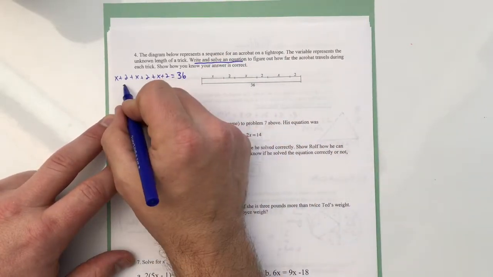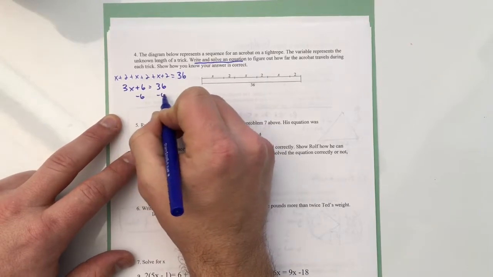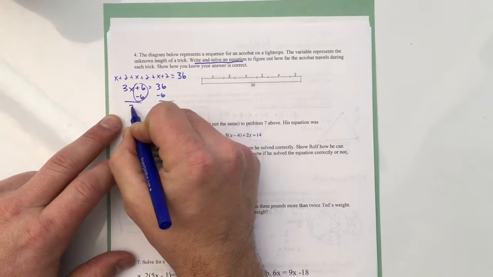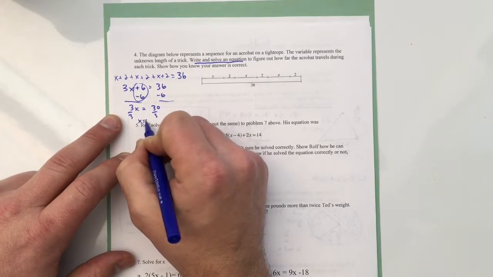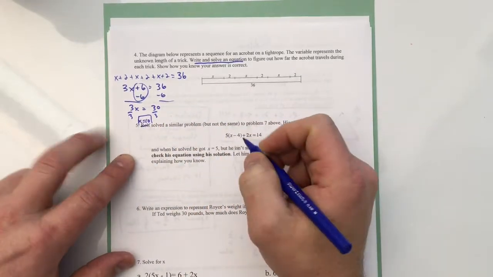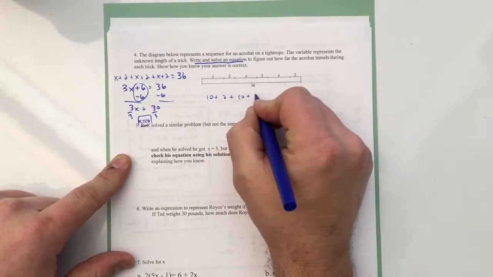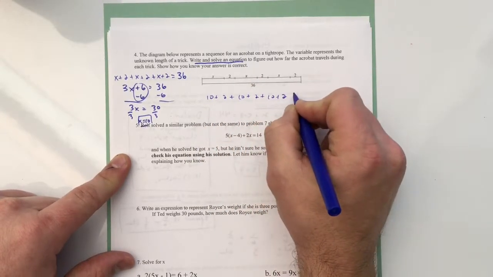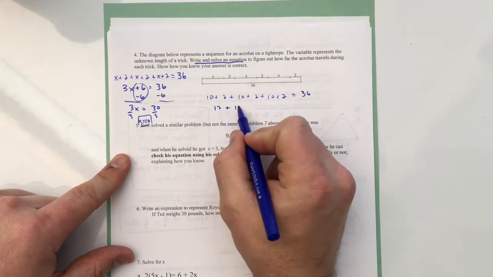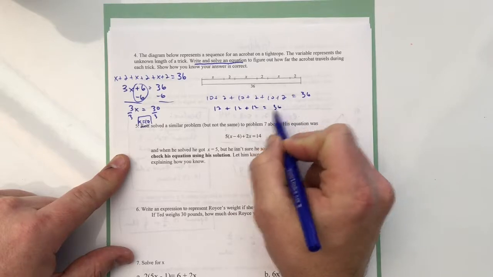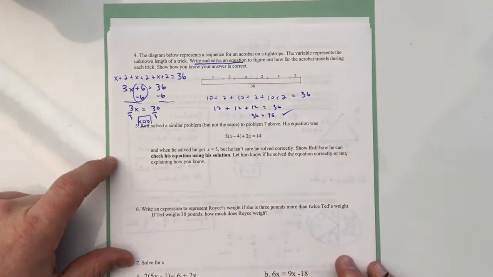I can combine like terms and get 3x plus 6 equals 36. Subtract 6 from both sides, 0 pair. 3x equals 30. Divide by the coefficient and get x equals 10. How do I know that that works? Well, plug it in. 10 plus 2 plus 10 plus 2 plus 10 plus 2 equals 36. We got 12 plus 12 plus 12 equals 36. 36 equals 36. There we go.